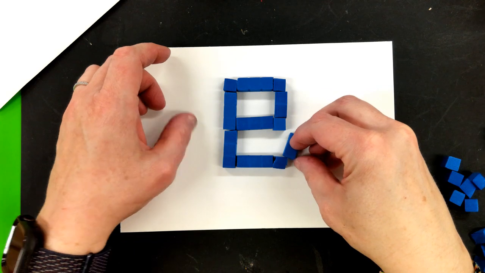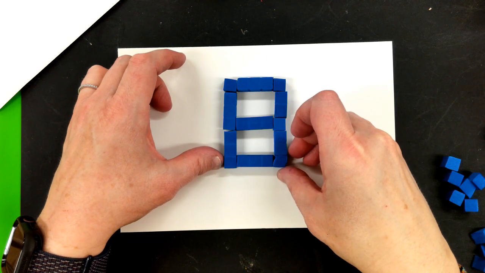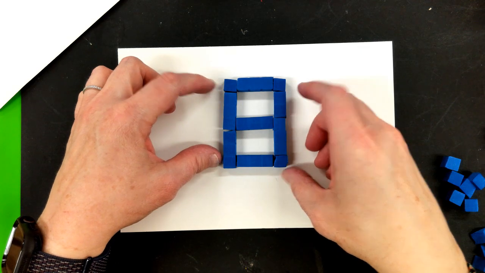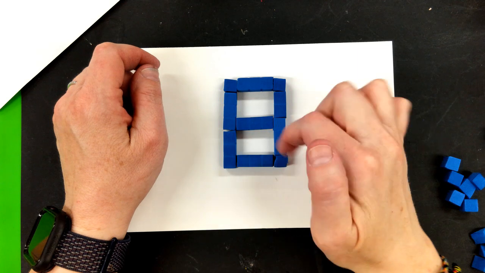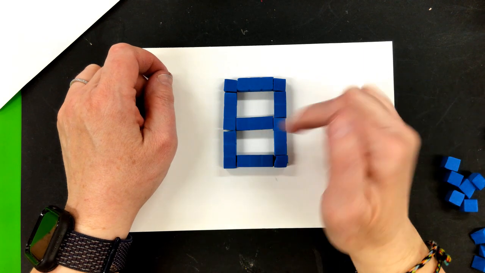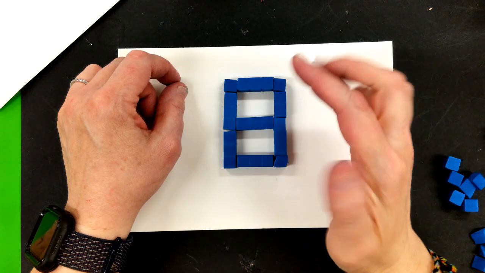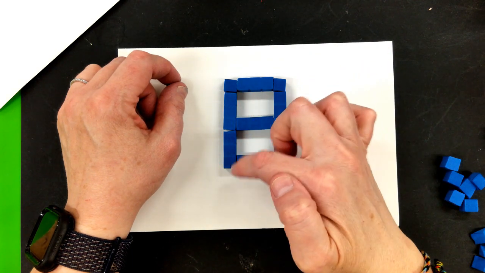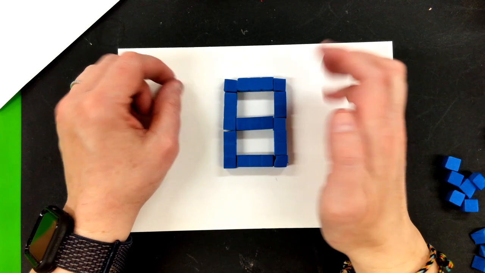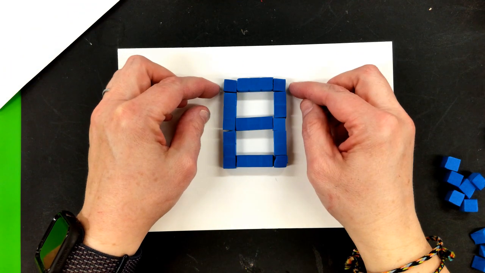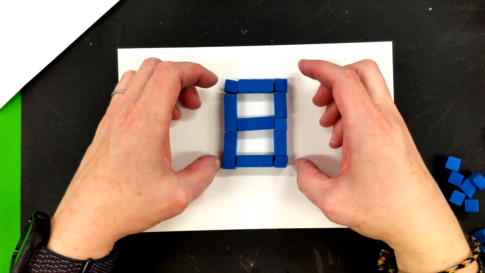So here is that. There we go. So using those block sticks, I have made a number 8 that is 7 blocks tall and 5 blocks wide. But I've never seen the number 8 in the alphabet, so I have to do something to change this, okay?